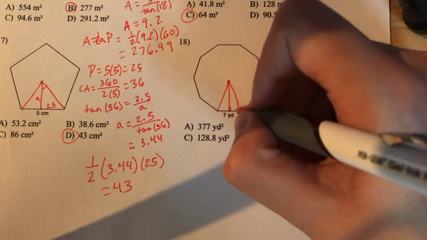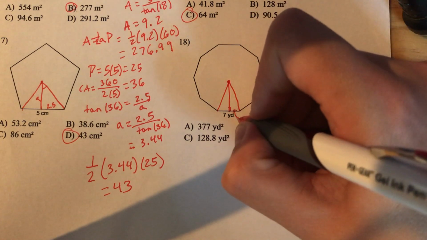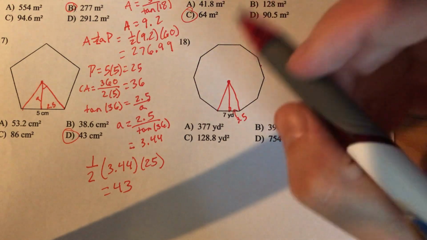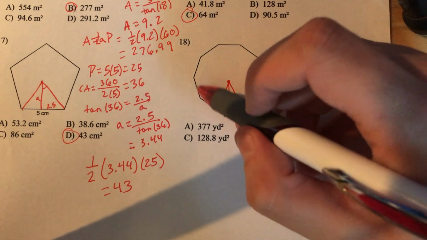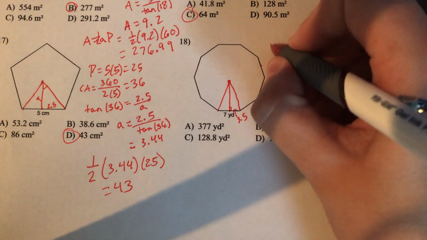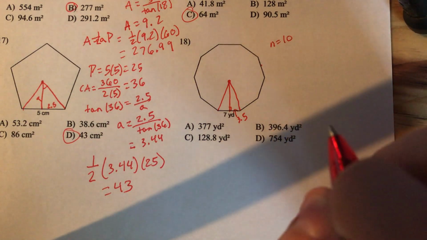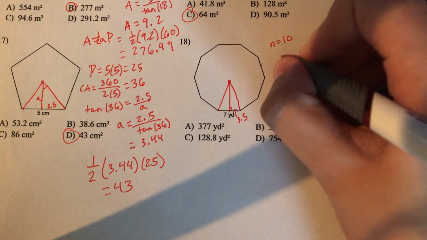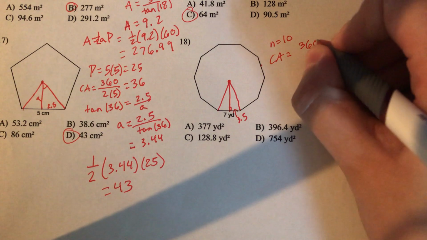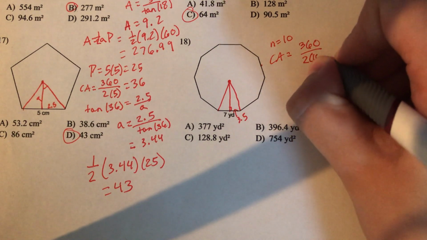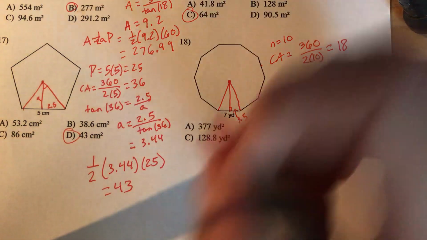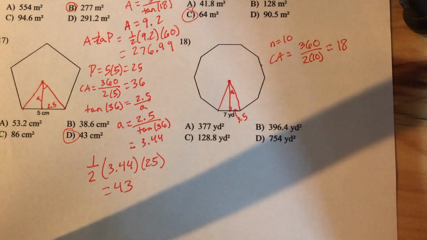Figure out how many sides we have. This is going to be 3.5 right here because half of 7 is 3.5. And then we get 1, 2, 3, 4, 5, 6, 7, 8, 9, 10. There's 10 sides, so I'm going to make a note: n is equal to 10. And from our first problem, we can remember if we did 360 divided by 2 times n, we got 18. So we know the central angle is 18.